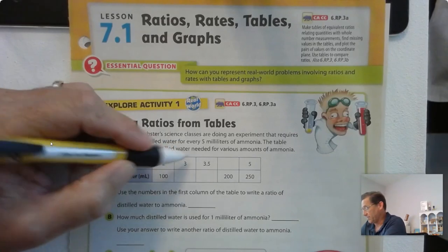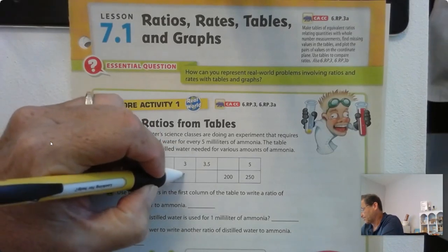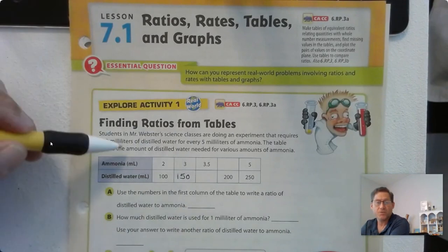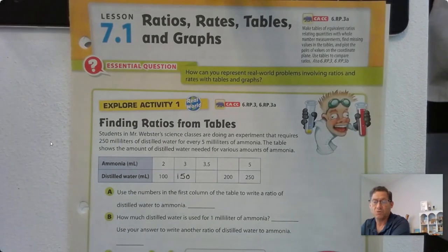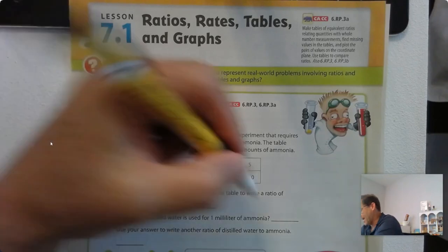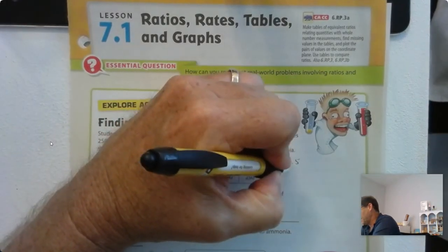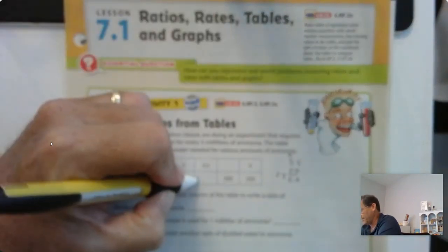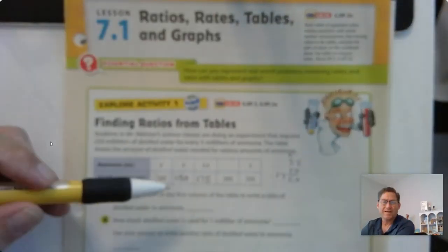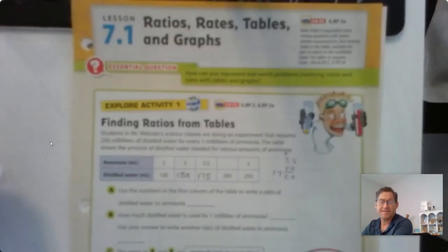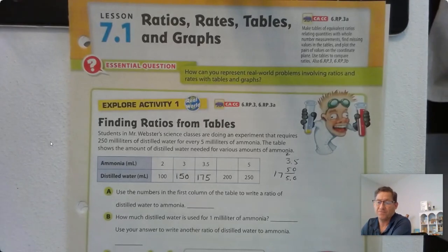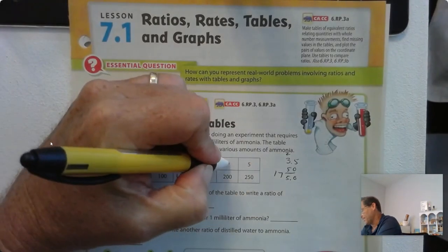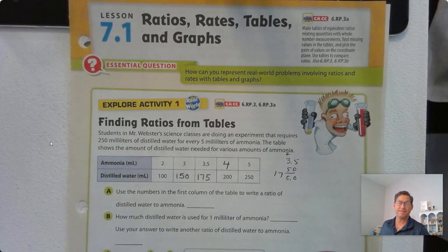So basically, it's going to be 3 times 50. If you tell me the amount of ammonia, I just need to multiply by 50 to find out how much distilled water I need. So 3.5 times 50 is 175. And then what number times 50 is 200? Well, that's 4, right? 4 times 50. All right, so we've completed the table.